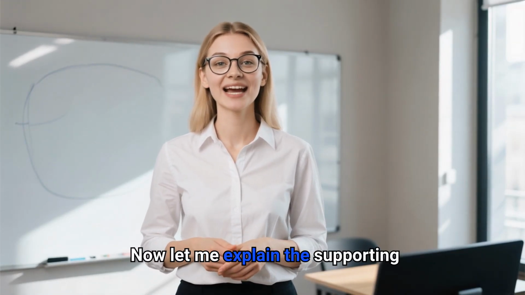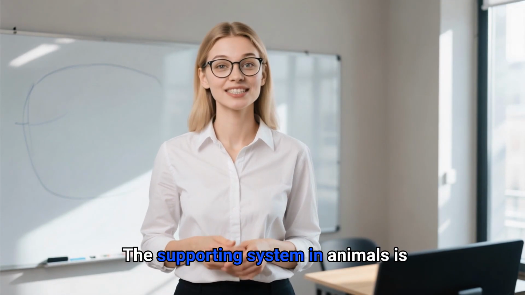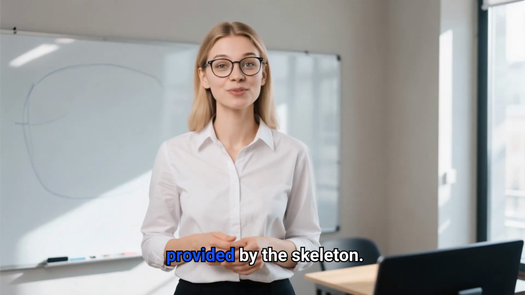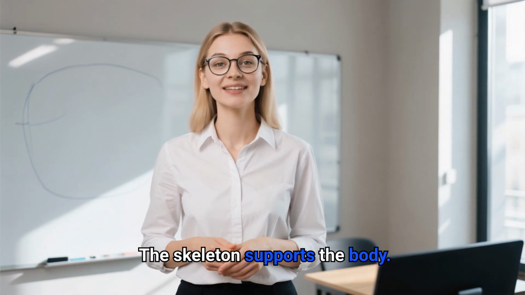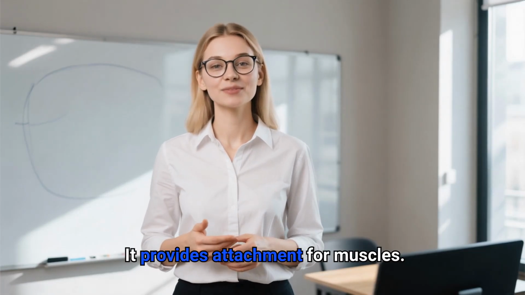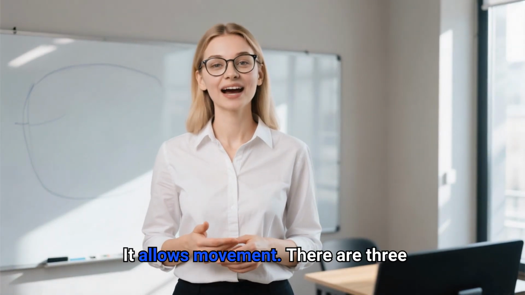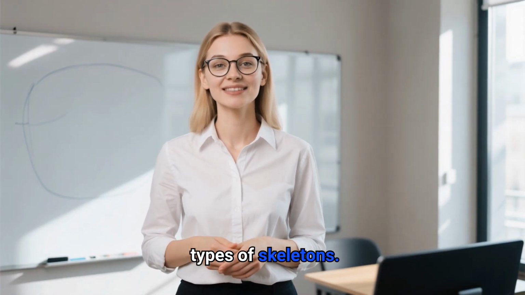Now, let me explain the supporting systems in animals. The supporting system in animals is provided by the skeleton. The skeleton supports the body. It protects internal organs. It provides attachment for muscles. It allows movement. There are 3 types of skeletons.